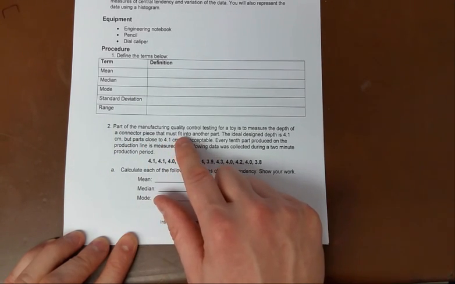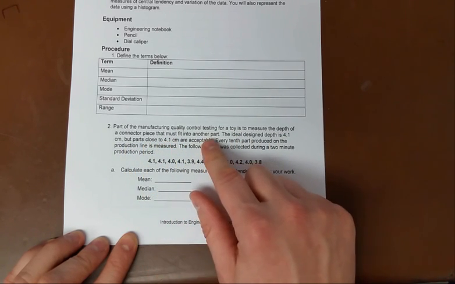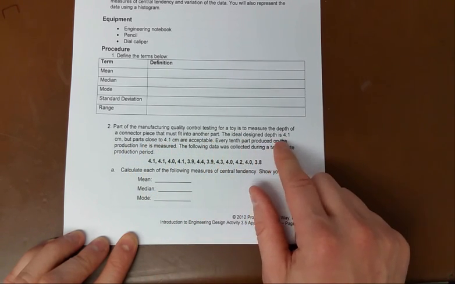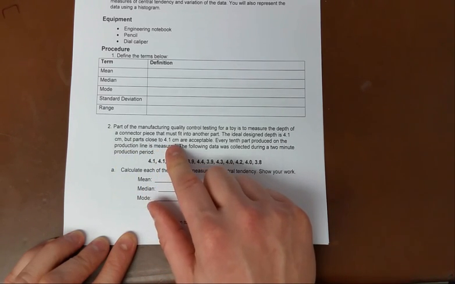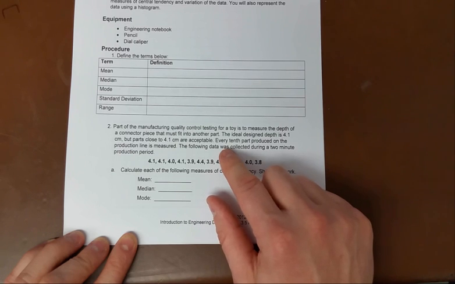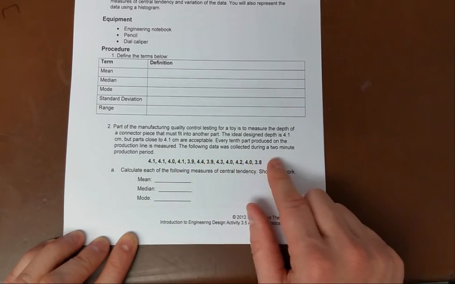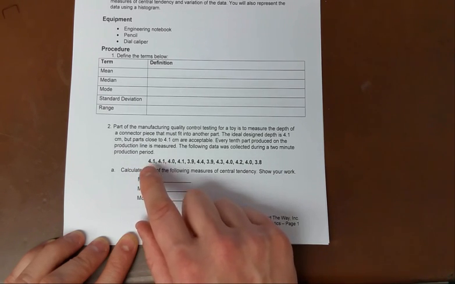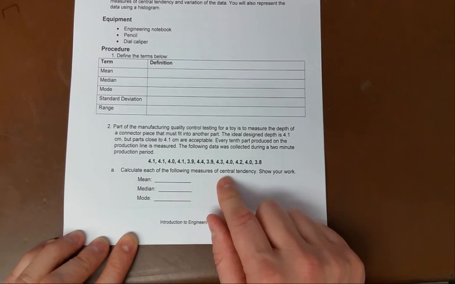Part of the manufacturing quality control testing for a toy is to measure the depth of a connector piece that must fit into another part. The ideal depth is 4.1 centimeters, but parts close to 4.1 centimeters are acceptable. Every 10th part produced on the production line is measured. The following data was collected during a 2-minute production period. So these are all lengths of a part, okay? So you have this data.